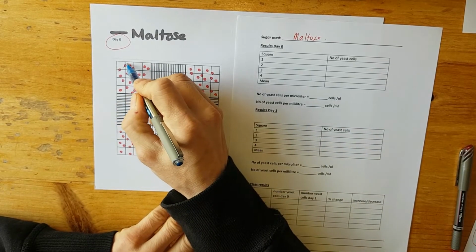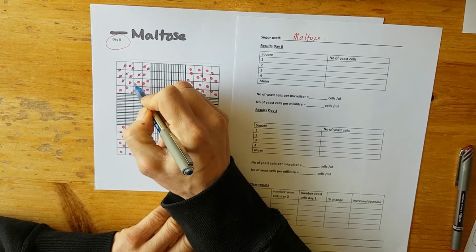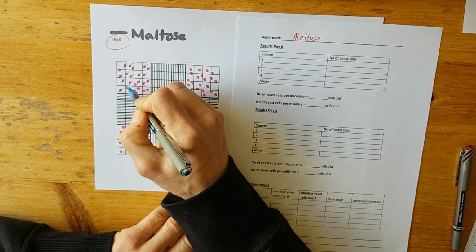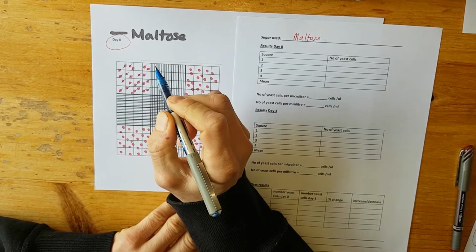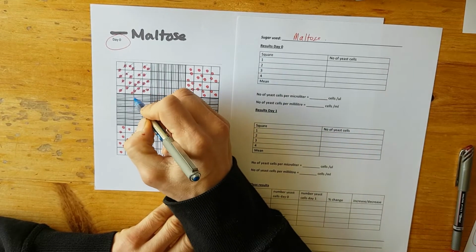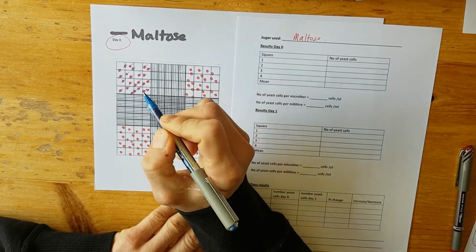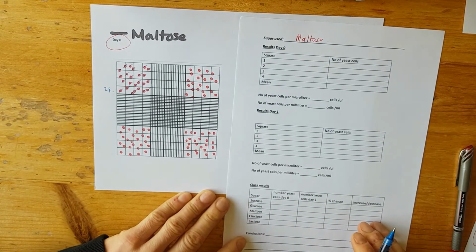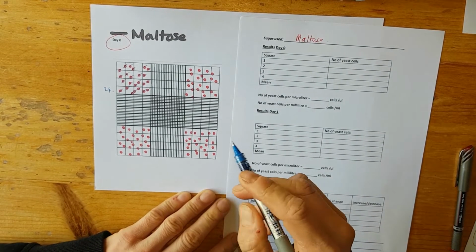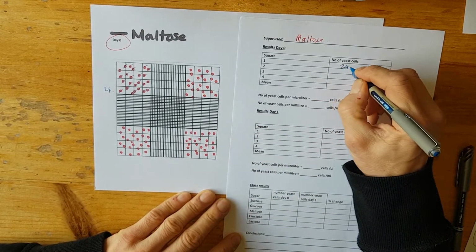and we've got 1, 2, 3, 4, 5, 6, 7, 8, 9, 10, 11, 12, 13, 14, 15, 16, 17, 18, 19, 20, 21, 22, 23, I missed one, there we are. So 24. So counting those, and I've done the other counts already, so that'll be 24.